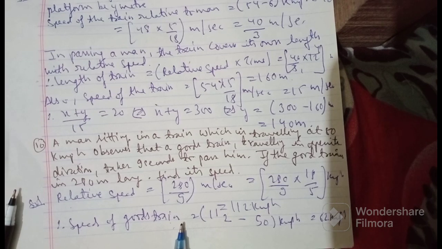Now we'll end up here only. Other than quantitative aptitude, we had started dealing with many more topics, chemistry and physics as well.